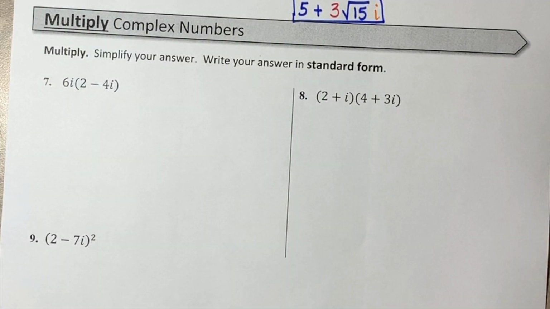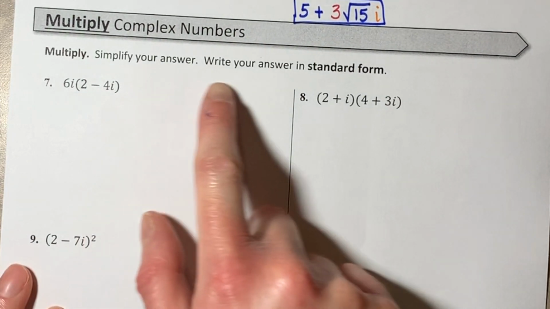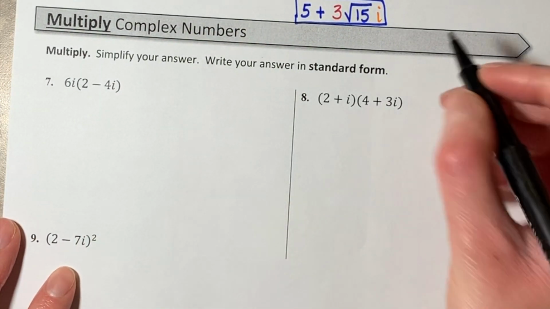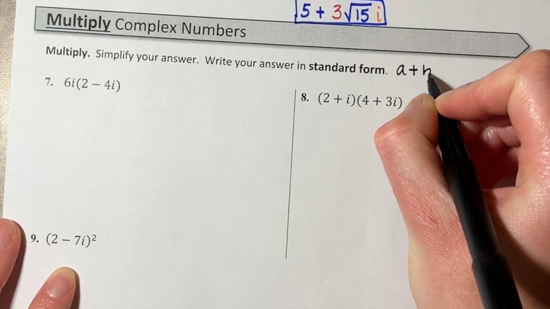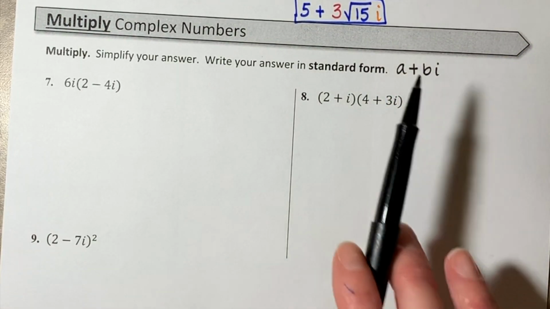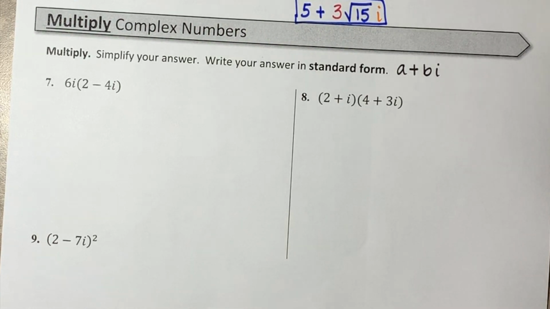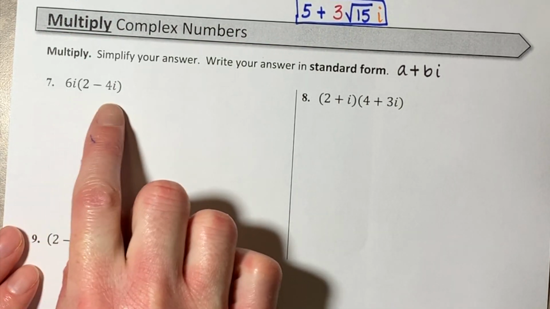Let's take a look at a couple more examples. Again, you're asked to write your answer in standard form, and some textbooks refer to standard form as A plus BI, where A represents the real part and BI represents the imaginary part. So we're asked to multiply. So here let's go ahead and distribute.